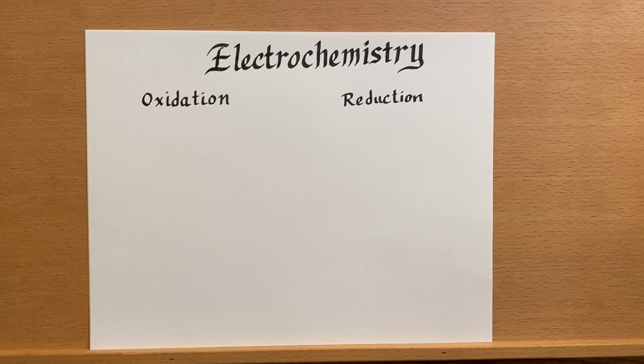Electrochemistry. We're going to talk about electron transferring reactions. Reactions where we're mostly concerned about an electron moving from one substance to another. And when we do that, we will have oxidation and we will have reduction. One of the substances in the reaction will be oxidized, one will be reduced.